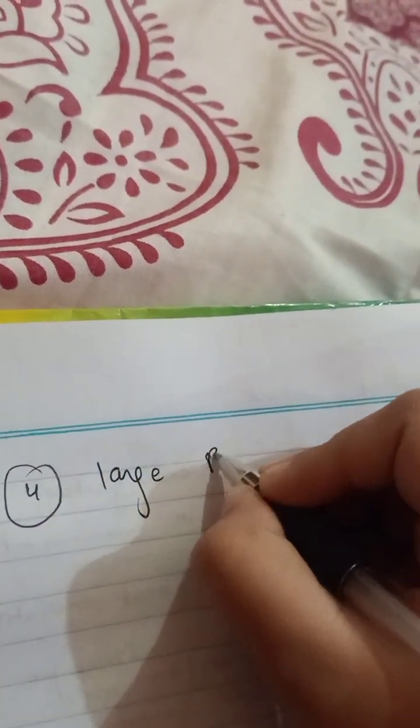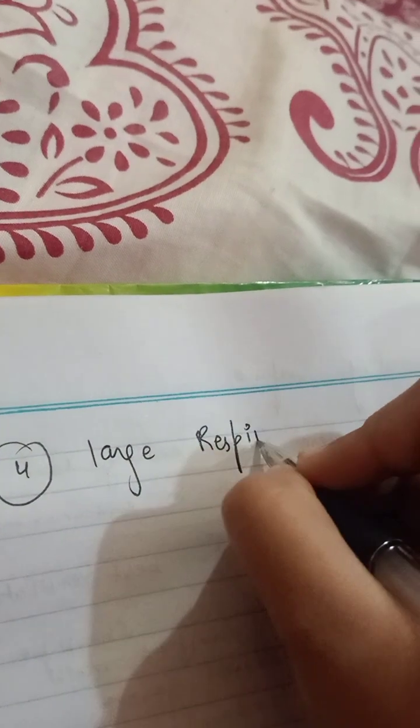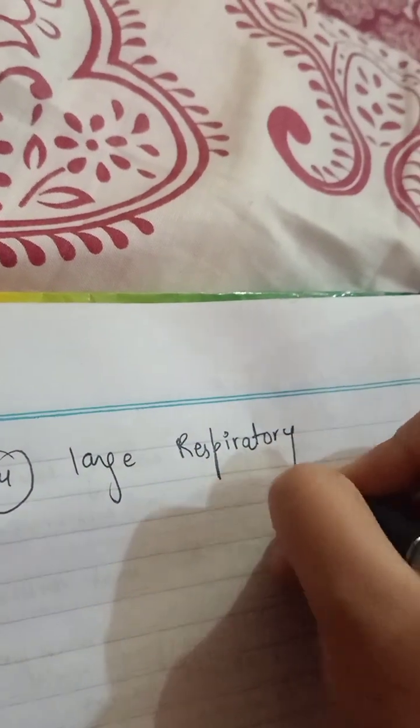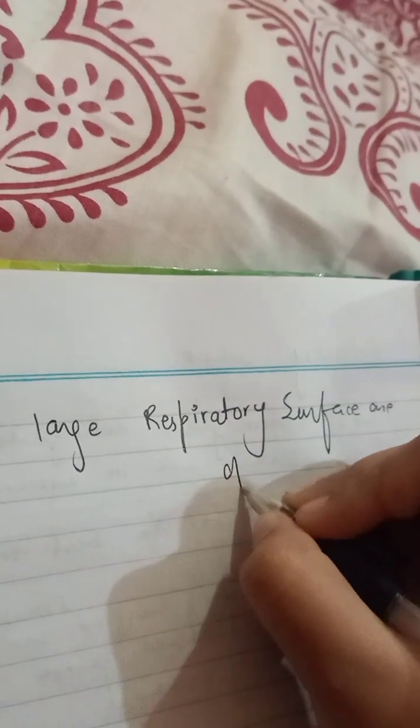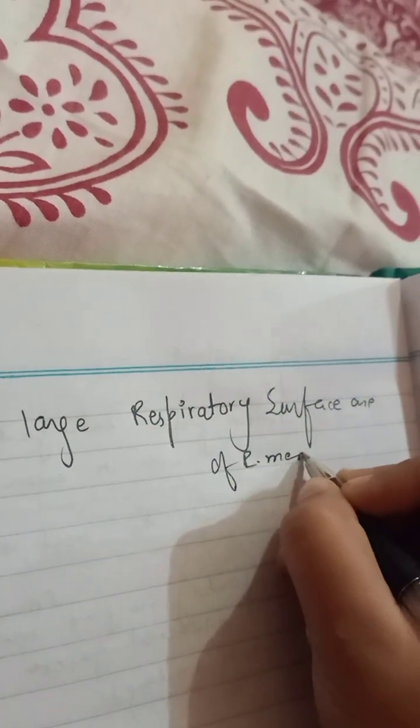So, as you guys all know, we are discussing the features. The fourth feature, for the best ventilation, is the large respiratory surface. Three we have discussed in the previous video. Large surface area of the respiratory membrane.